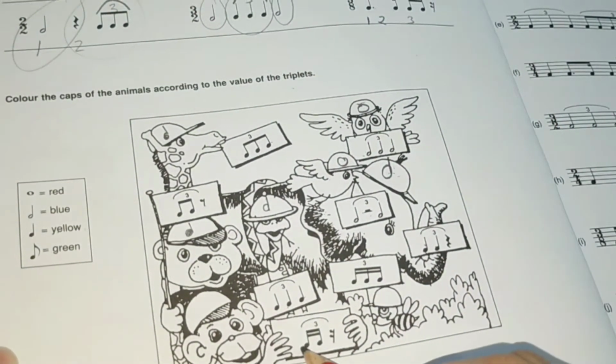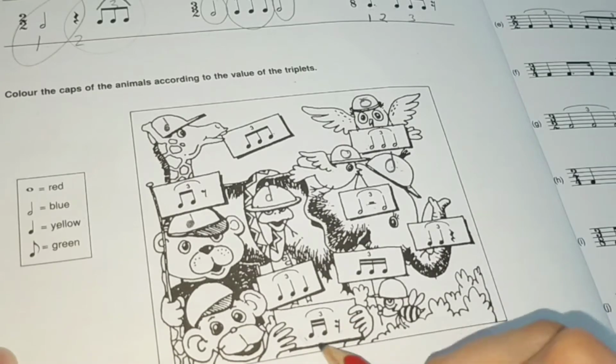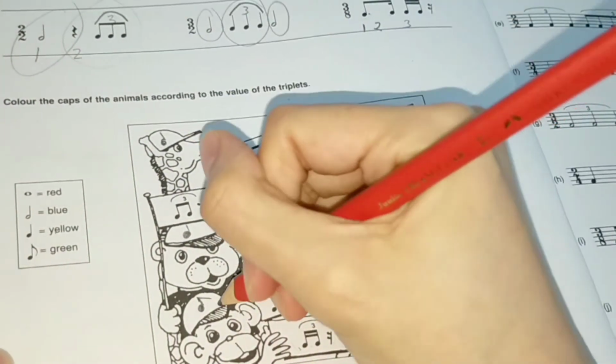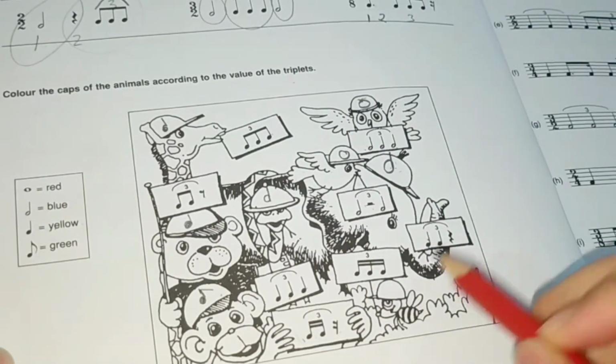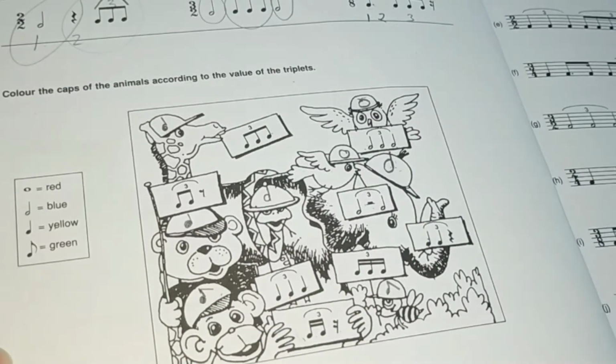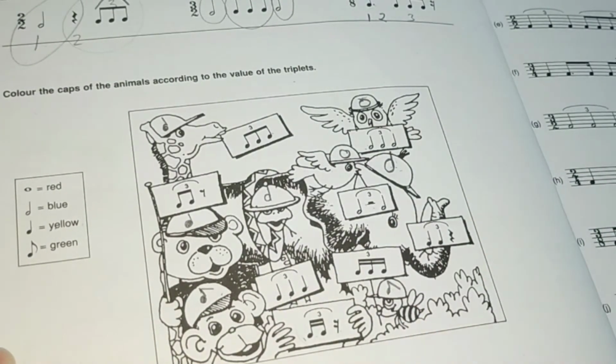Now the monkey. Semiquaver, semiquaver, semiquaver. Just take 2. 2 semiquavers equal 1 quaver. So this is green color. Last one, the bees. 2 semiquavers, also a quaver. So also a green color here.